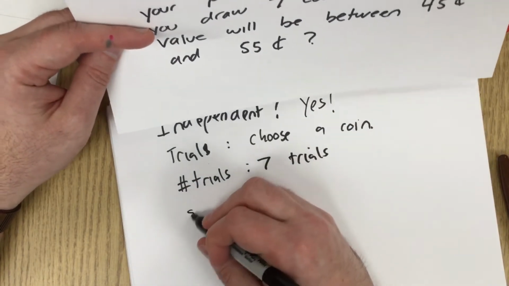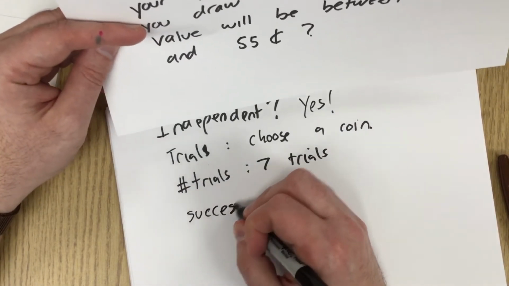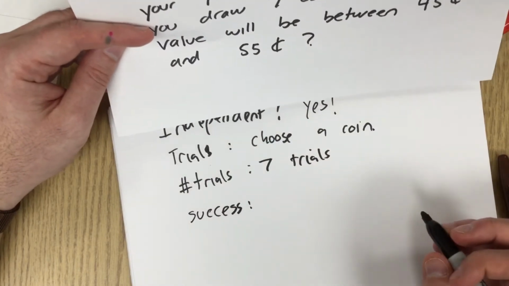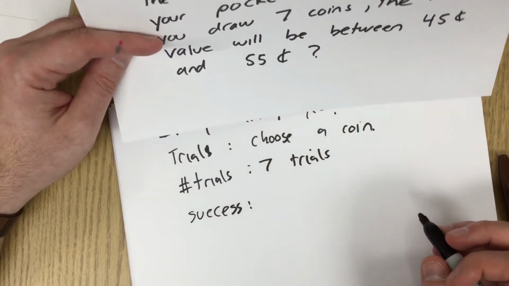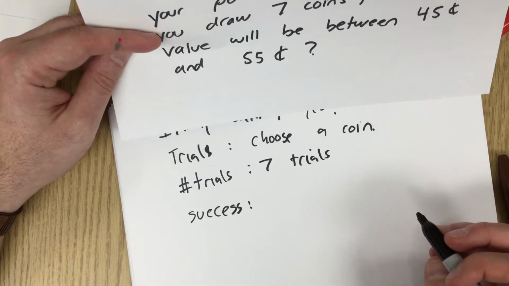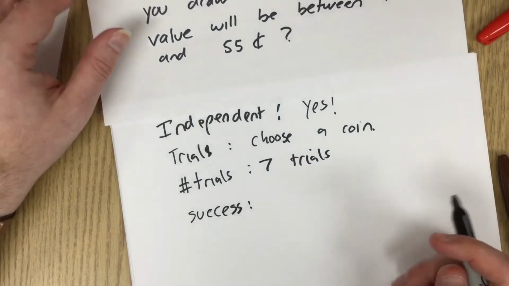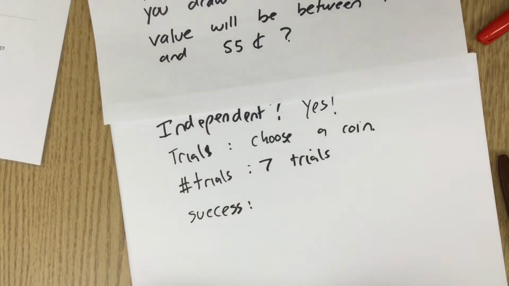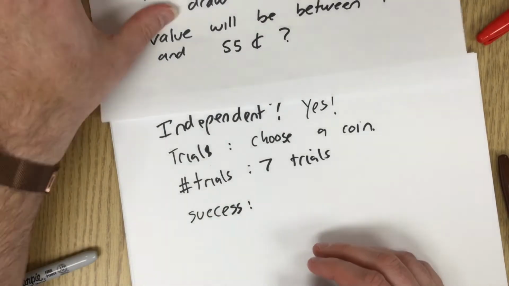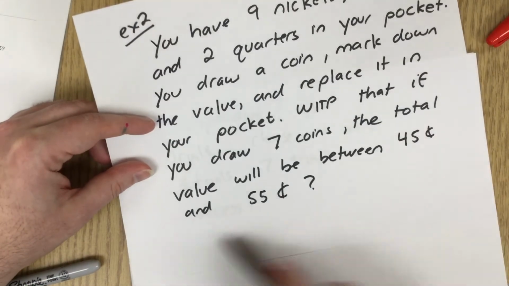And success, what are we going to call a success? Well, it's a little unclear. If you get a dime, is that successful or not? If you get a quarter, is that successful or not? We don't really know for a given trial. When we talk about success, we don't mean success overall for the whole thing.